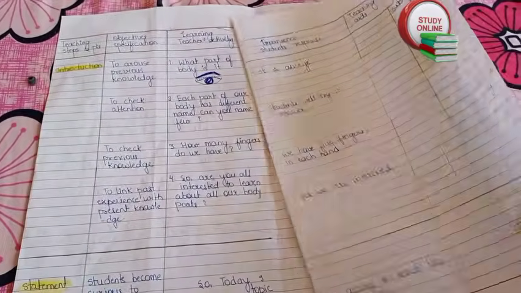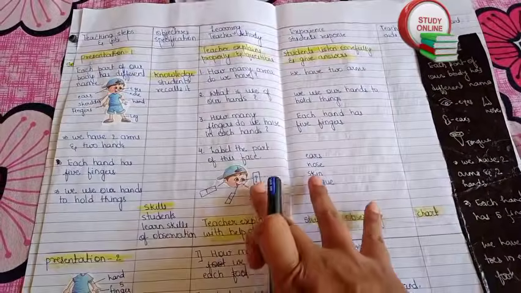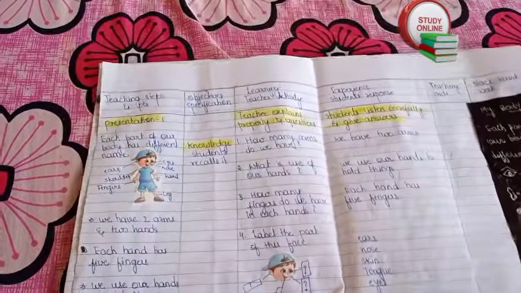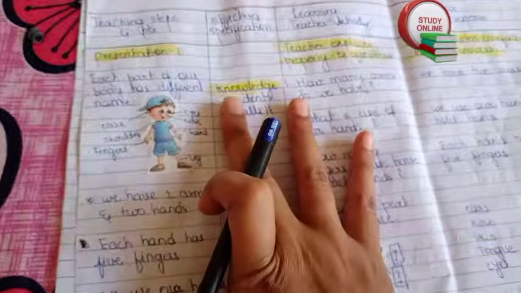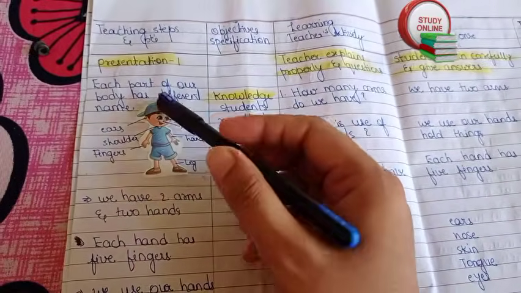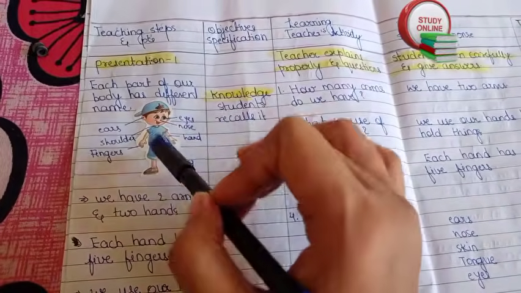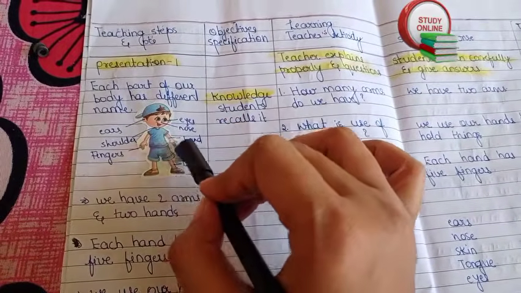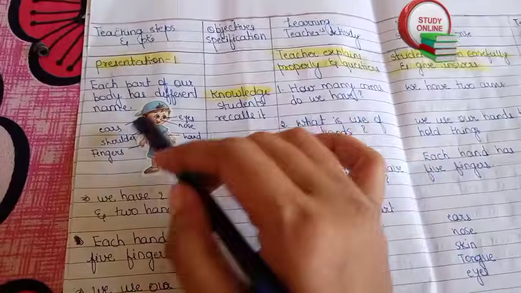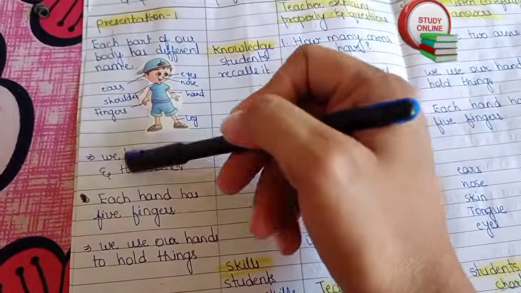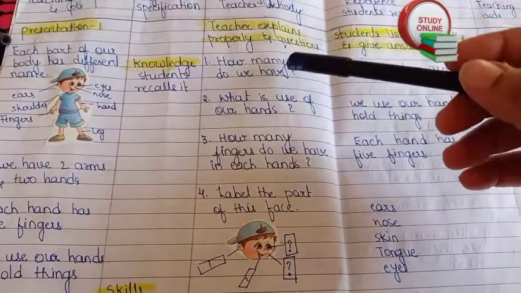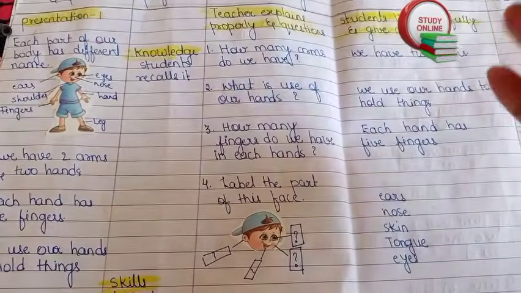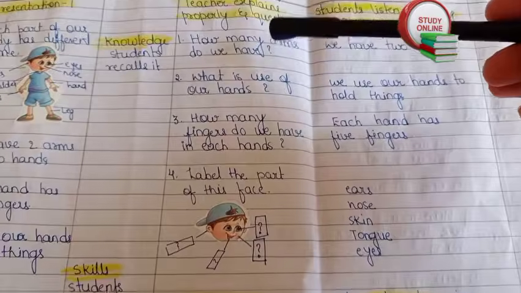Okay, now let's just turn the page, and here you can see how we have to make the presentation part. So here I have stuck a boy's picture. You can also stick like this: eyes, nose, hand, everything I have mentioned here. So we have to explain everything to students. Okay, and here you can see after explaining everything properly, we also have to ask questions related to that.